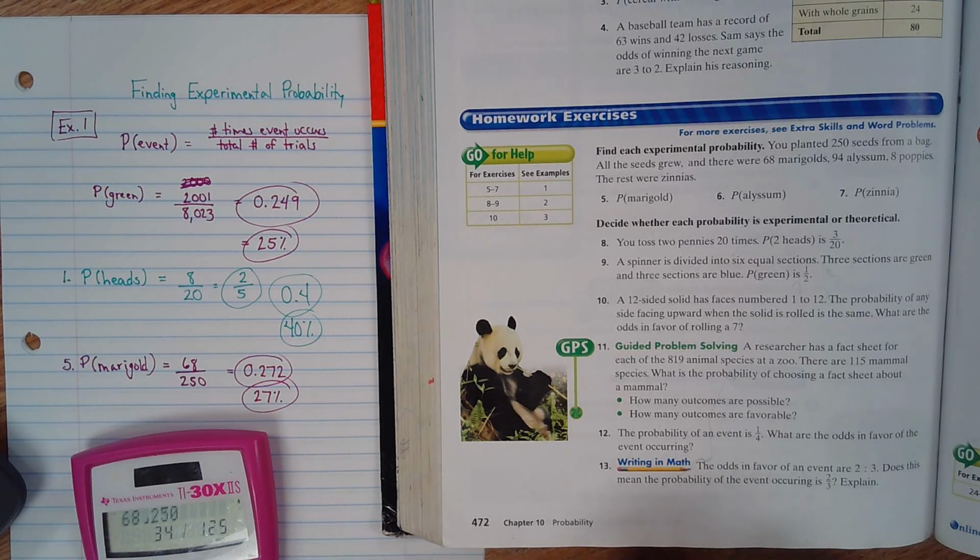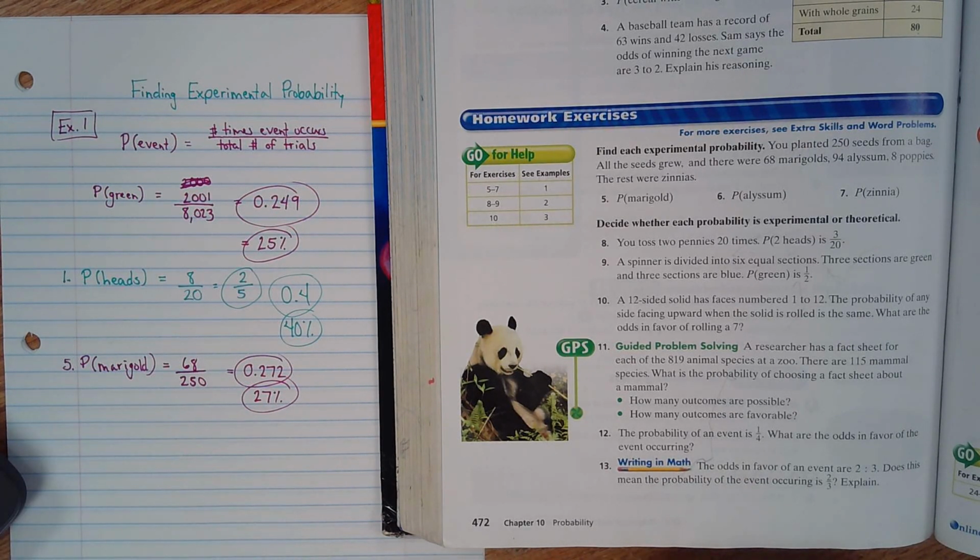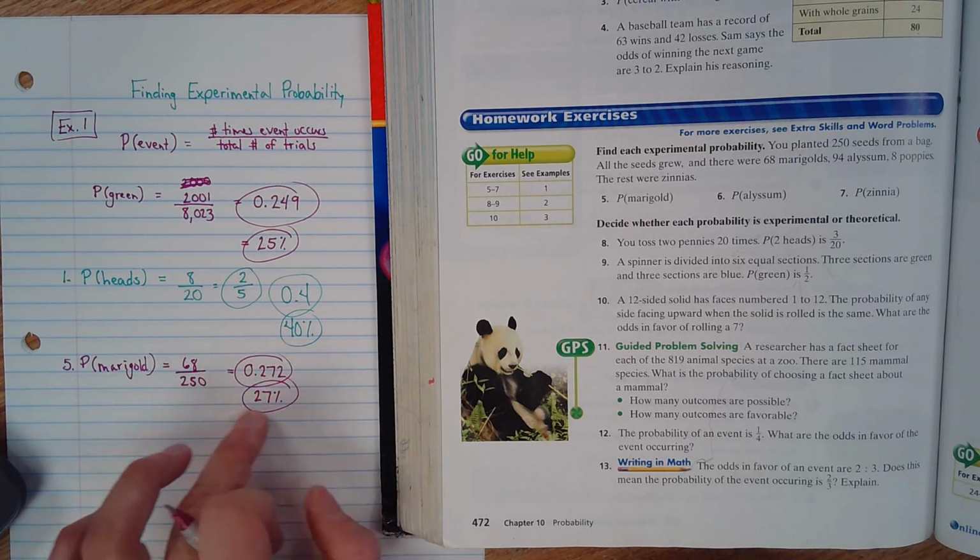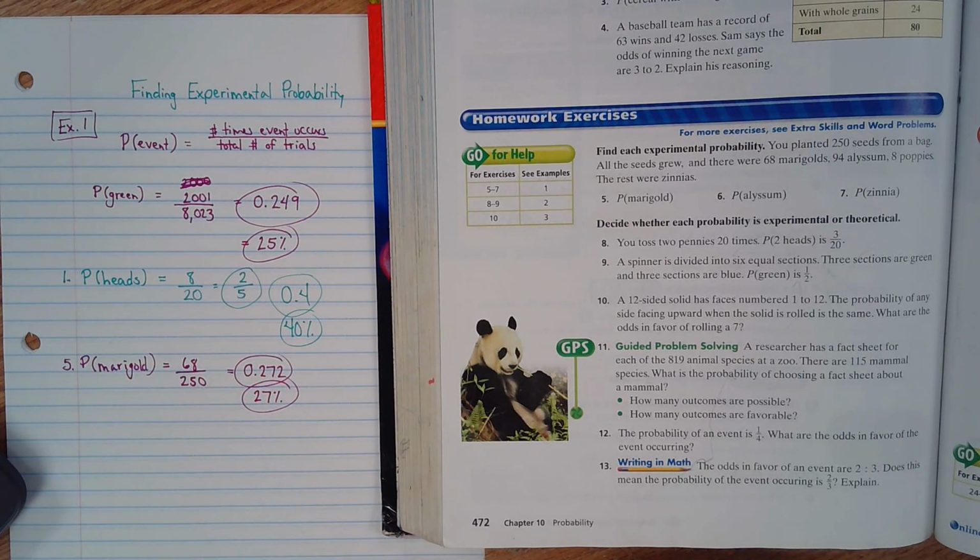Or you could have said 34/125, but that's not a real great way to tell a probability because it's too big, it's too hard to look at. So we really want to focus on using the decimals and the percentages. So that is how you calculate experimental probability.